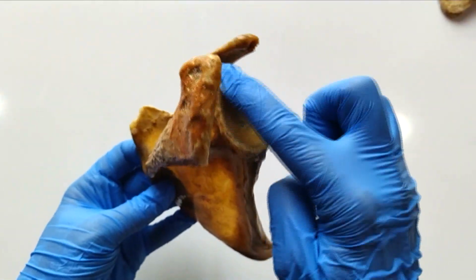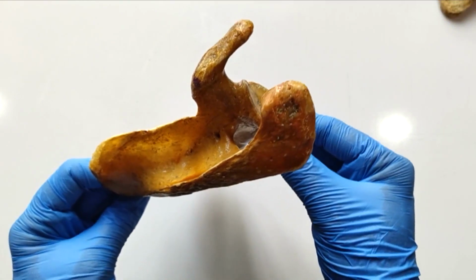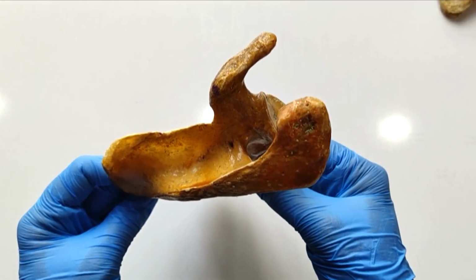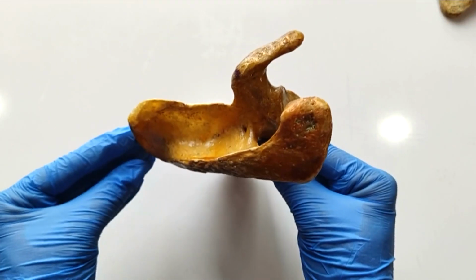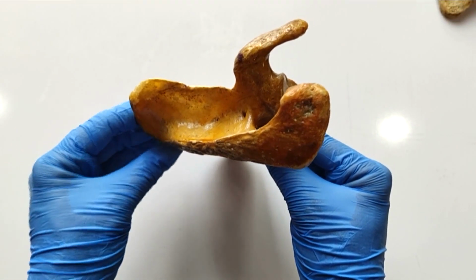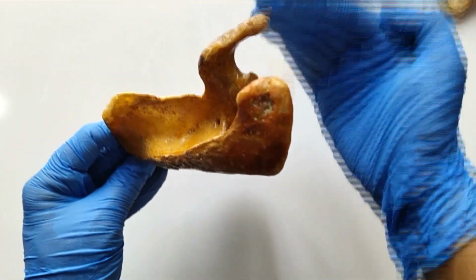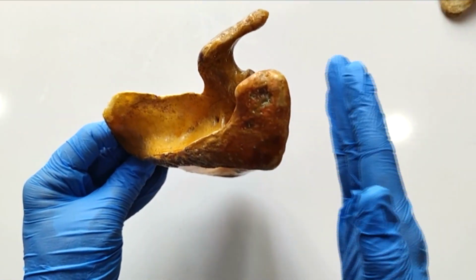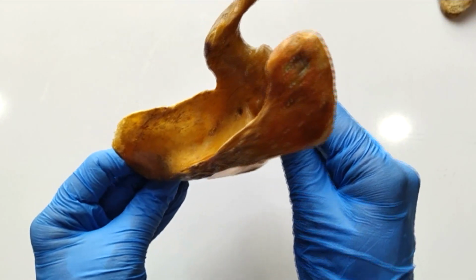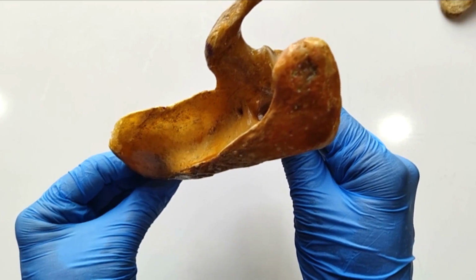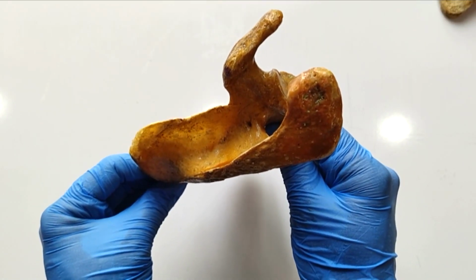Holding the bone in anatomical position, glenoid cavity should face forwards, laterally and slightly upwards. So considering the position of glenoid cavity, this should be the anatomical position of the bone.